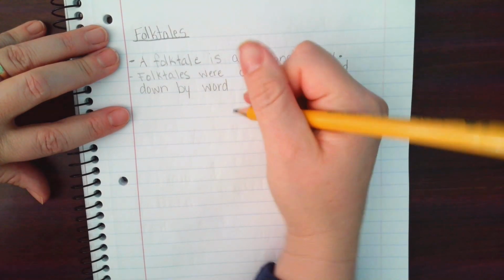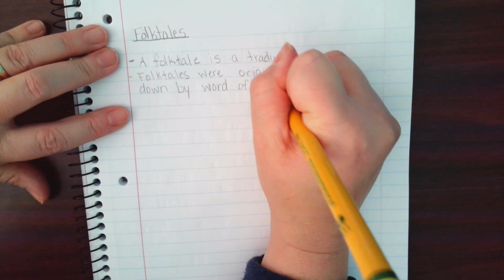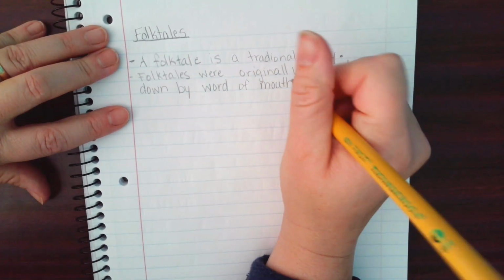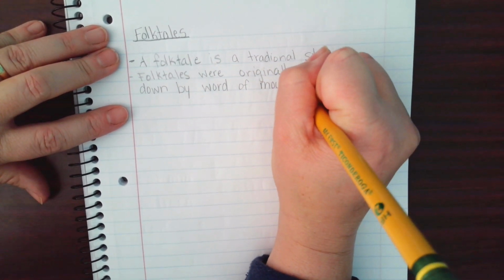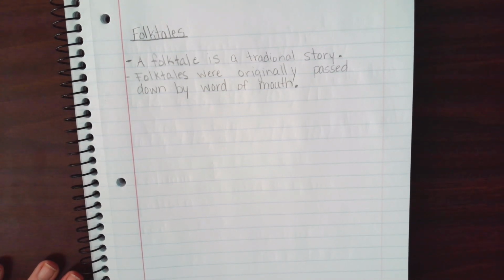Yep. Oh, wait, do we or not? We do. Okay. So folk tales are usually passed down, or were originally passed down, by word of mouth. A folk tale is a traditional story. Folk tales are told in cultures all around the world.